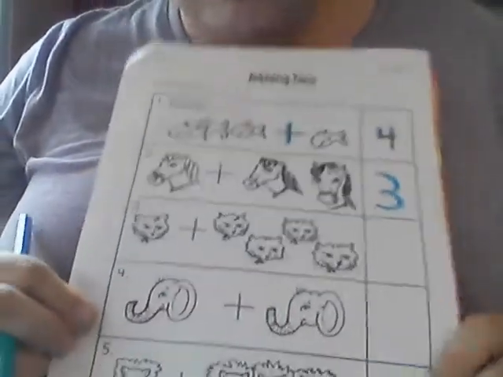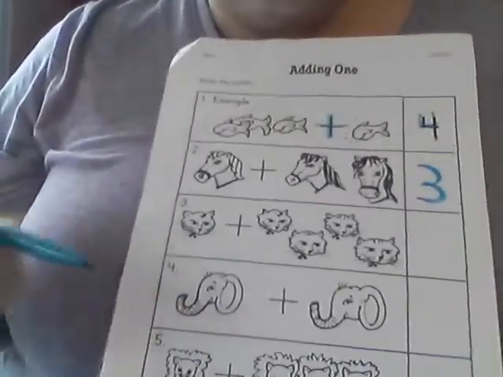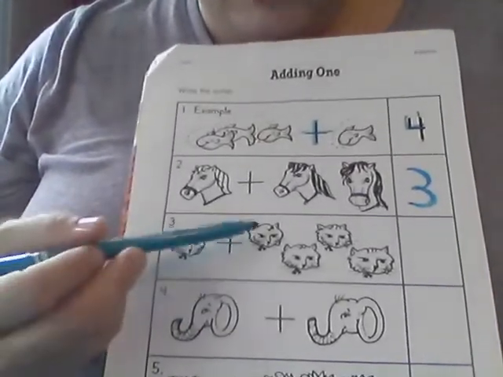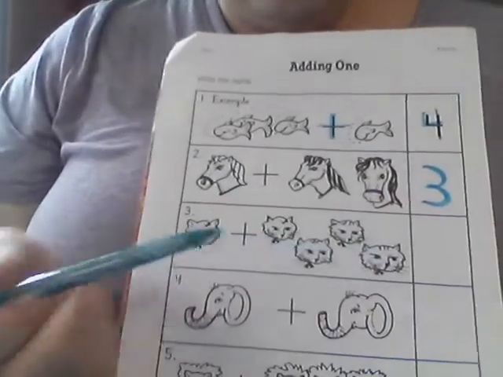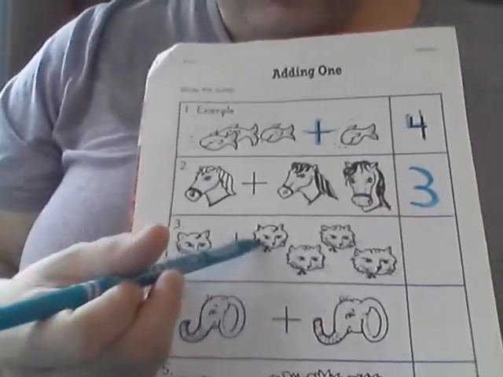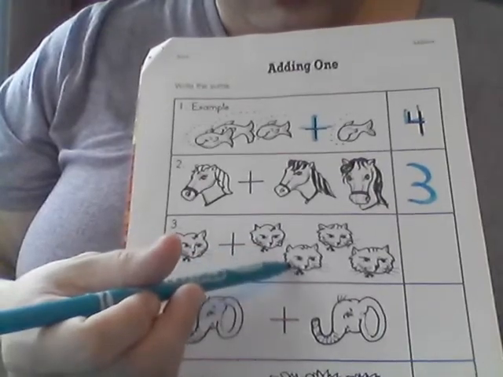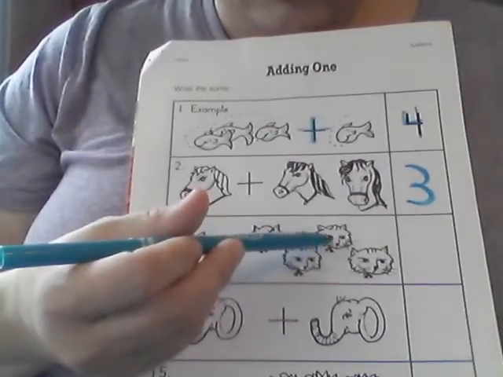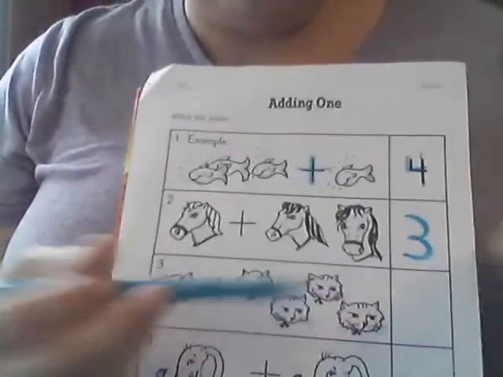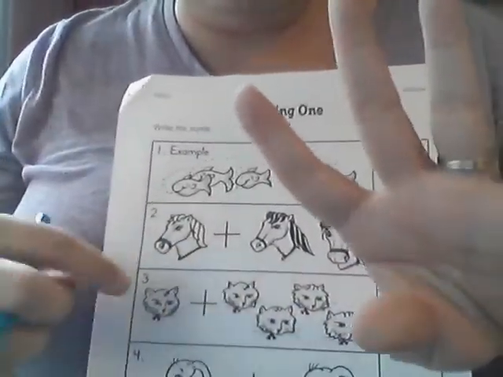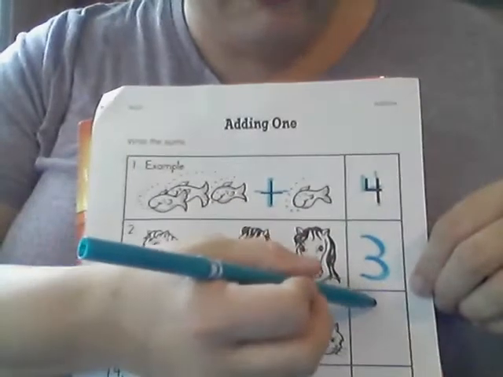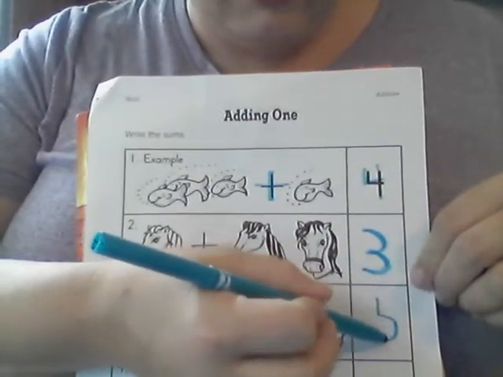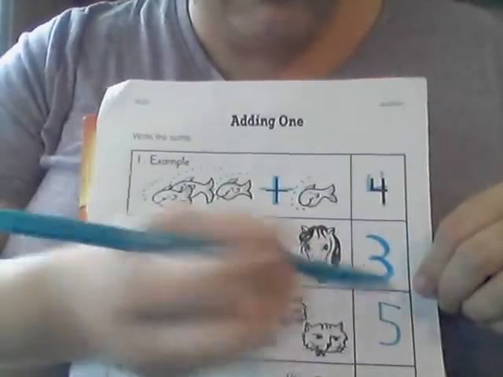Okay, and then we have cats. We start with 1, and then we're going to add 1, 2, 3, 4. So 1, 2, 3, 4, 5. Because we have 4 in this group and we have 1 in this group. All together we have 5. When we make a 5, we do a line down. We give it a tummy. We give it a hat.